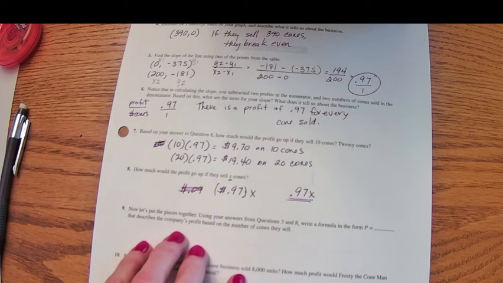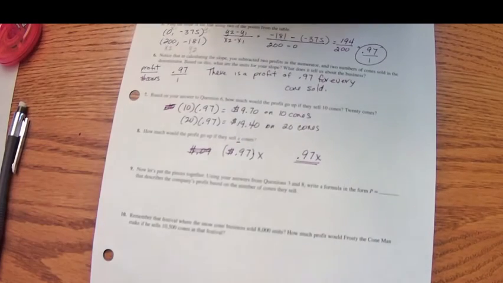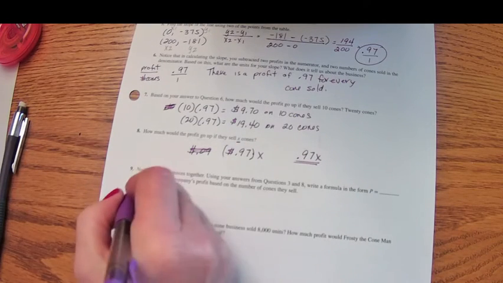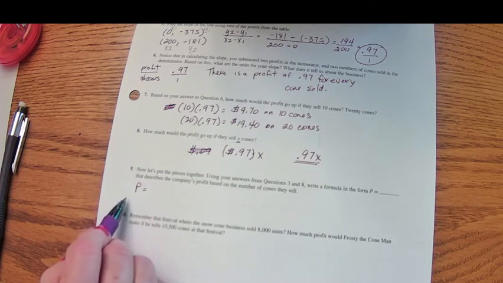So now we're going to put the pieces together in creating the equation of a line. These are the pieces for the equation of the line. The equation of the line, in this case, it would be profit. Whatever you're finding the value for, try to use the uppercase letter.